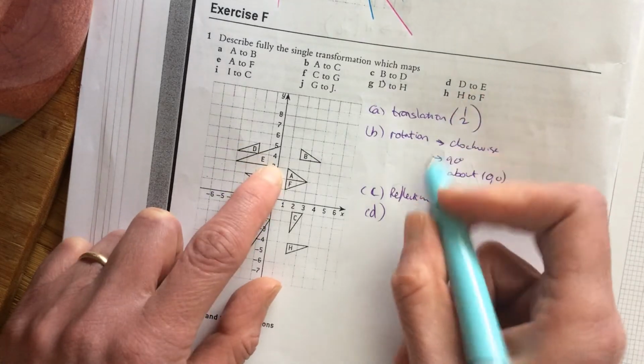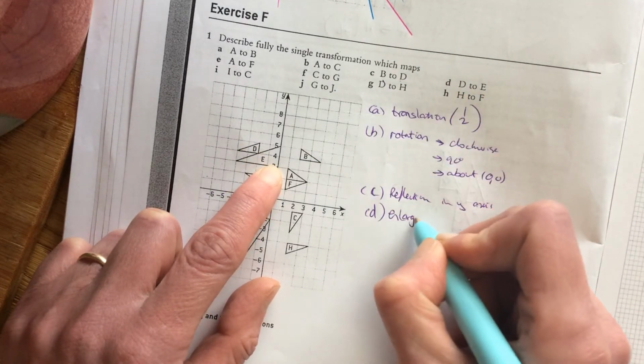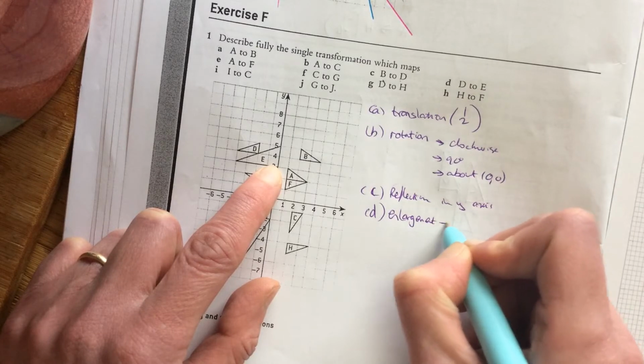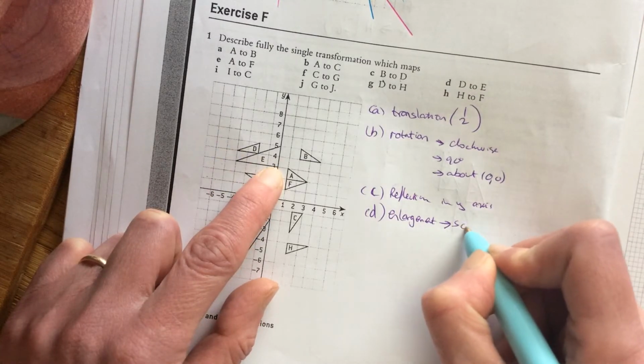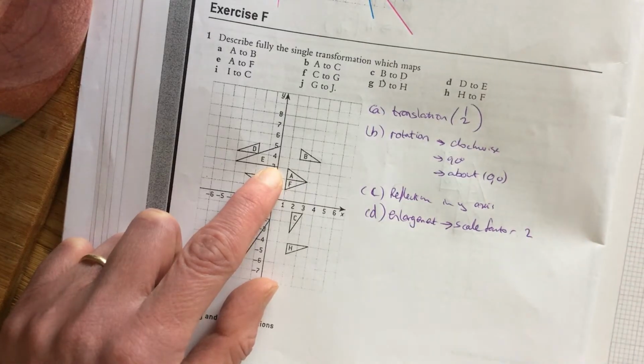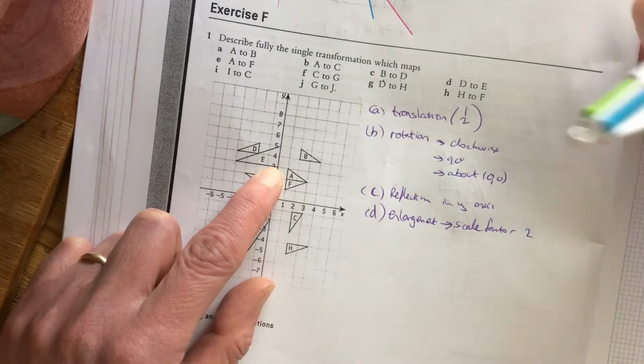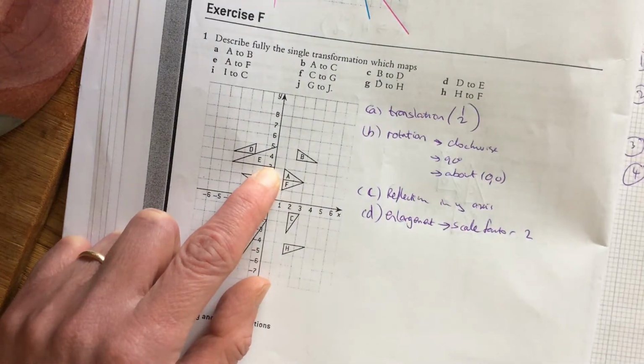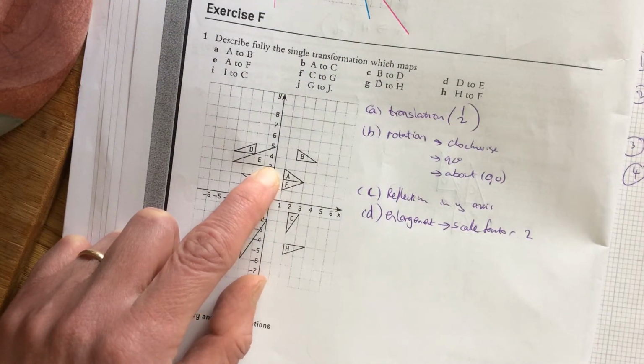Now D to E, it's got bigger. So it's an enlargement. You need to give 2 pieces of information. You can see it's got double. So if you write scale factor 2, now this was this awkward one about finding the centre of the rotation, or sorry, the centre of enlargement.